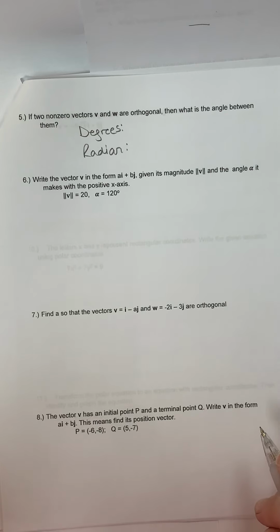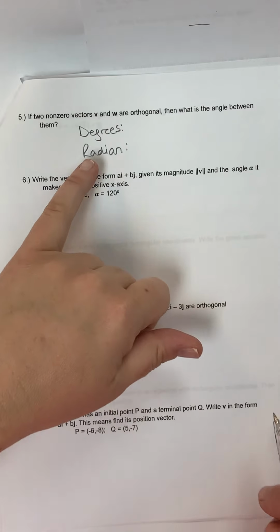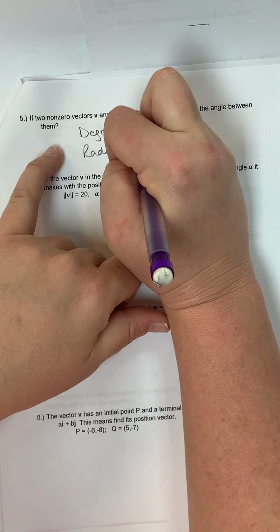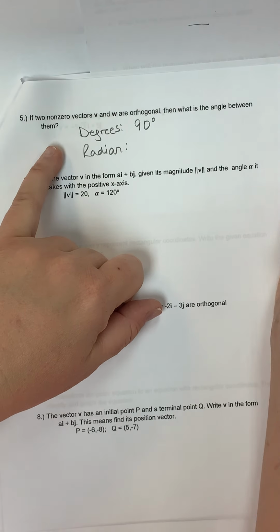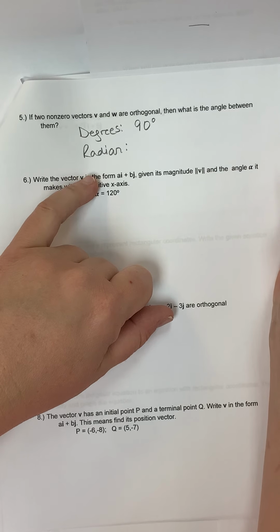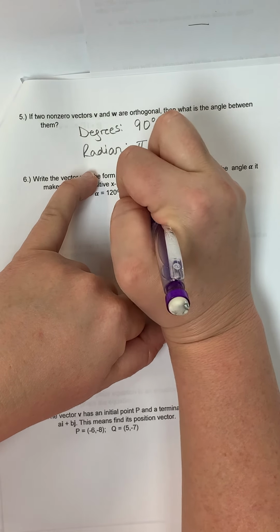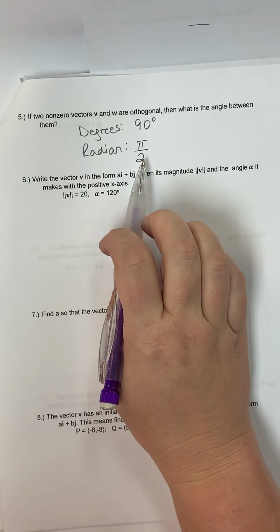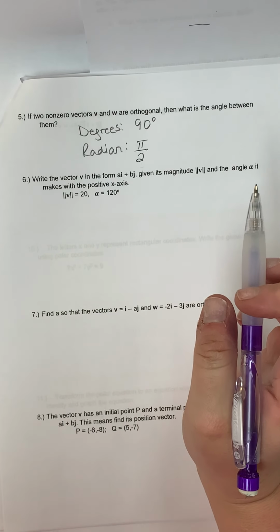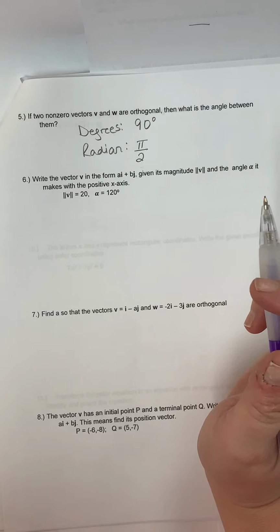And I can't remember if it wants the answer in degrees or radians, so it's going to tell you on there. I have a feeling it's radians. But we're going to write both. So orthogonal is perpendicular. The angle between them in degrees is 90 degrees. In radians, if you remember what 90 degrees is equal to, that's pi over 2. And I think pi over 2 is what you're looking for in that problem, but you'll have to check.